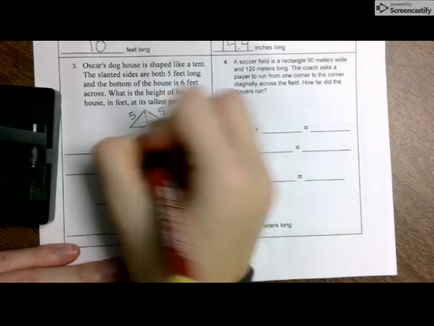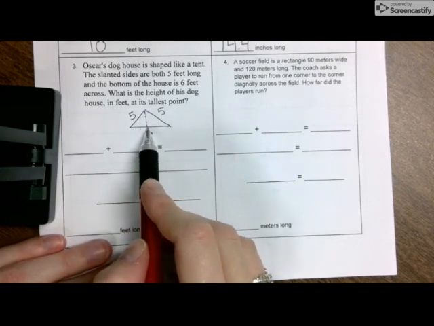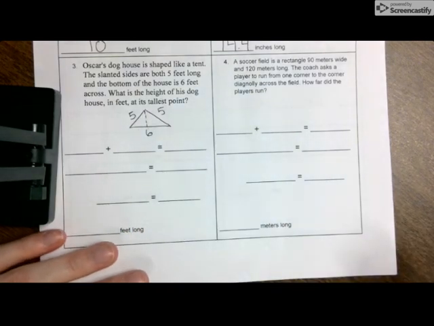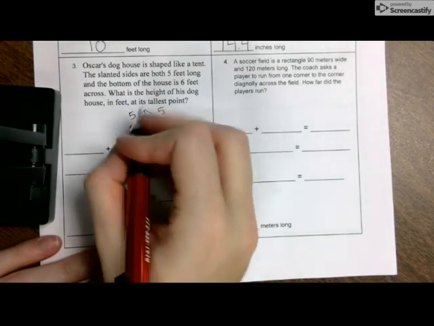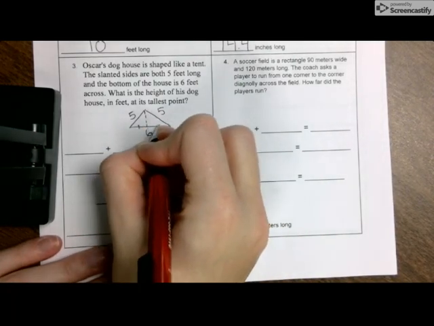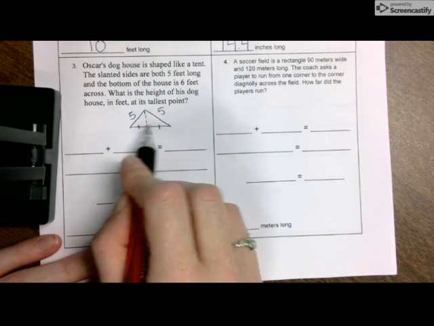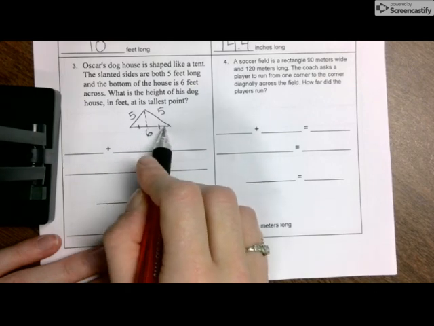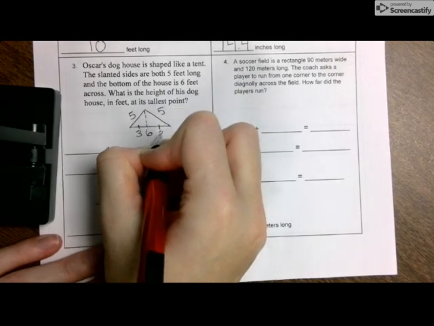So, we are going to draw a line down the middle. If you've ever seen a tent, you have to have somewhere to go into the tent. So that would be from the base, which is 6, to the tallest point, which is the top point of the triangle. So when you do that, you are splitting this into 2 equal parts. If you're breaking 6 into 2 equal parts, what are both of these parts going to equal? 3. Okay?